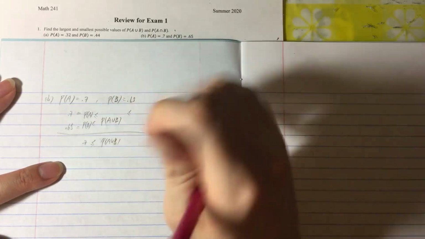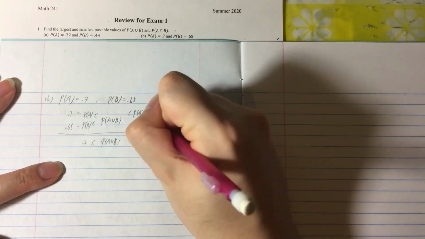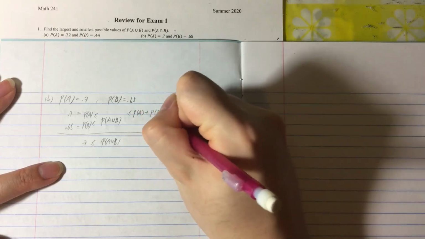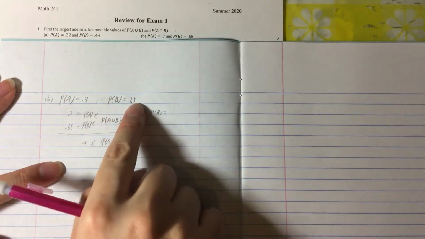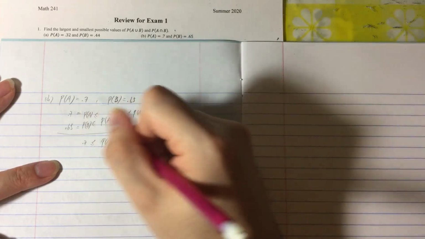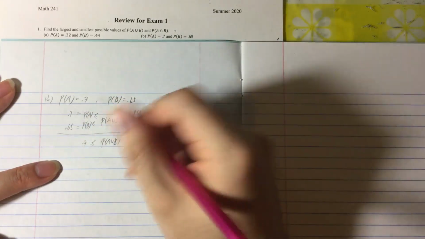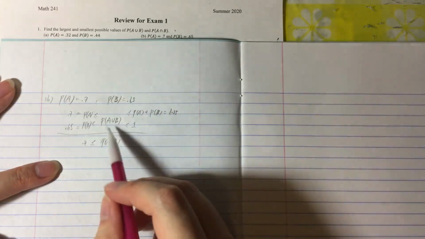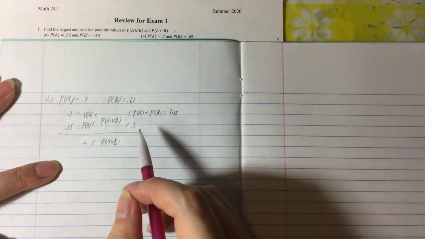On the other hand, probability of A union B must be less than probability of A plus probability of B. If we add them up, probability of A plus probability of B is 1.35. Also, we know that probability of A union B must always be less than or equal to 1. Then, since probability of A union B is less than both numbers, it must be less than the smaller number.